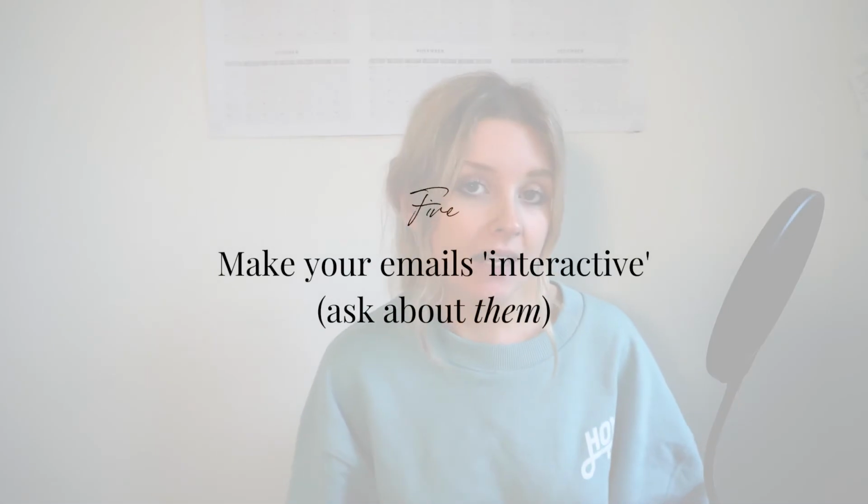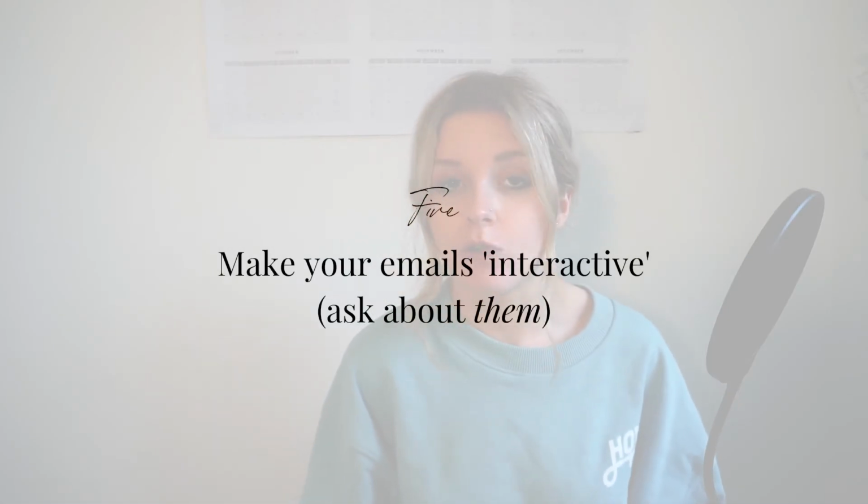It's also a really good idea to make your first couple of emails or your first email interactive and actually ask those new subscribers about themselves. You could ask them to reply to your email. You could have a button in your email saying reply to me. You could ask them what topics they're interested in and get them to click a button depending on which one.